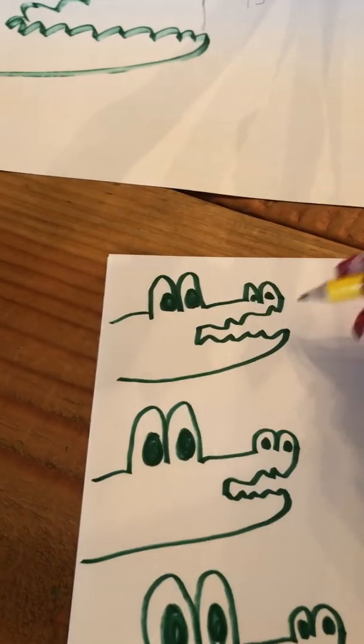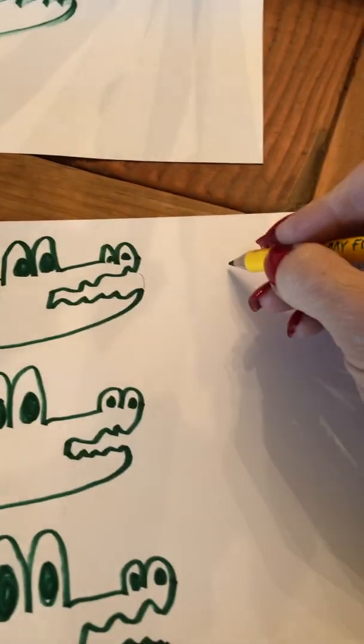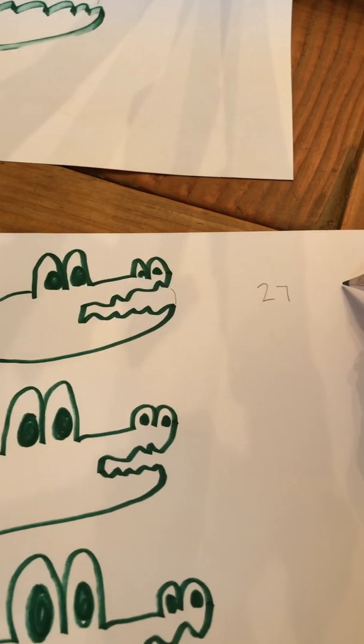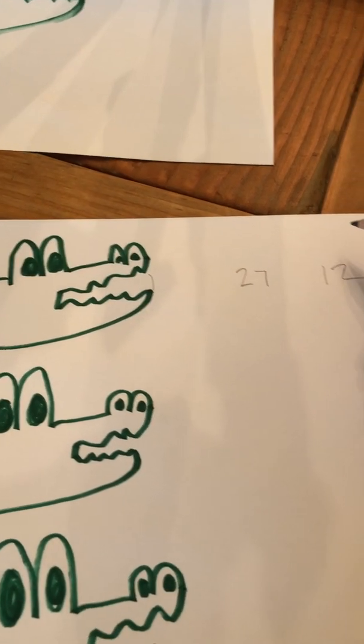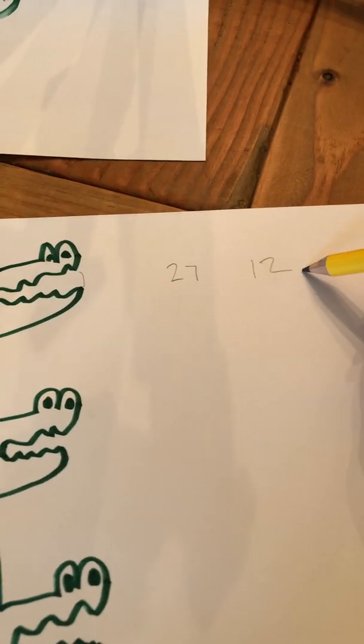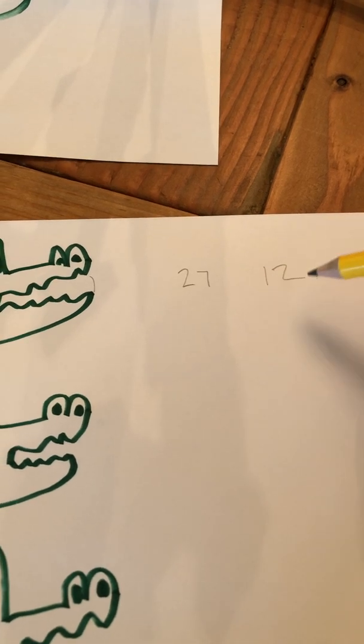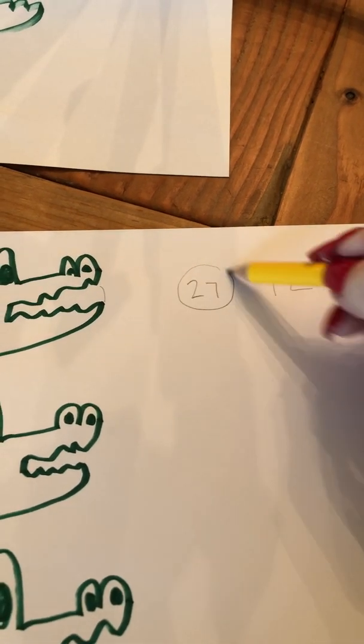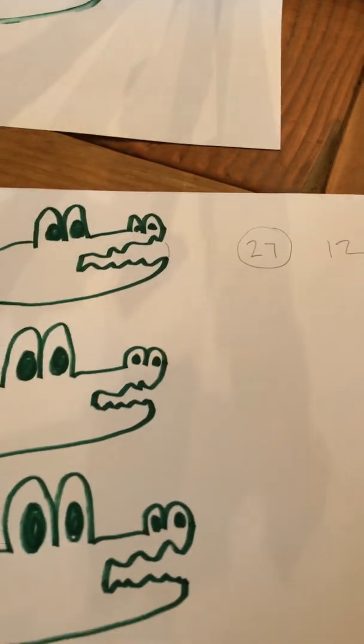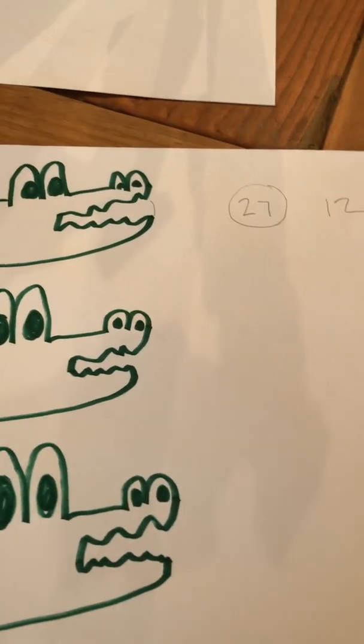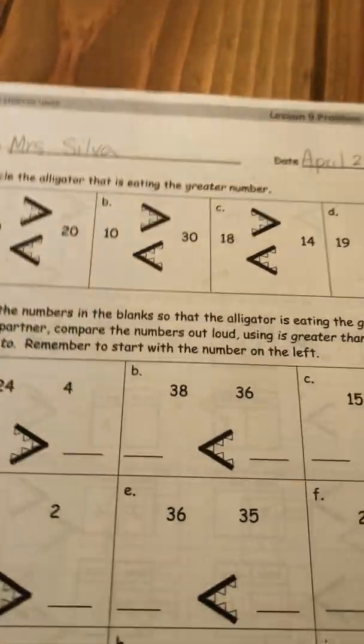So all of my alligators right here, if I had 27 and 12, which number would the alligator eat? The greater number. So all you have to do is circle the greater number. The alligator is going to go after the big one. Okay? So let's look at our math paper.